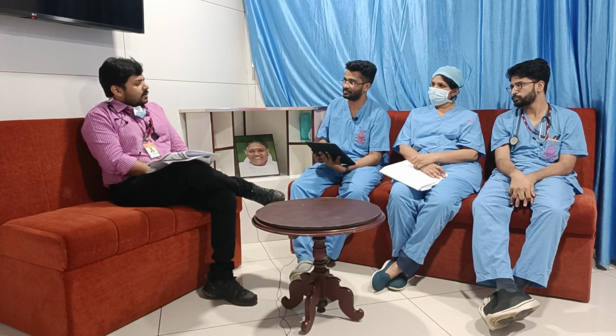Then finally you can hand over the child to the PICU on call. Say so and so patient, a 4-year-old child, came with a seizure at around this time, and the first 2 doses of lorazepam were given, and then the seizure wasn't controlled.